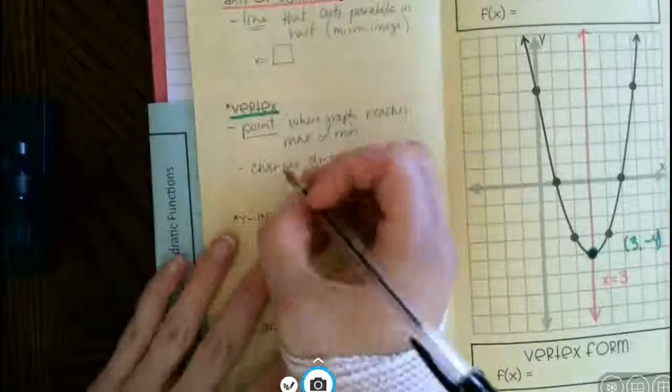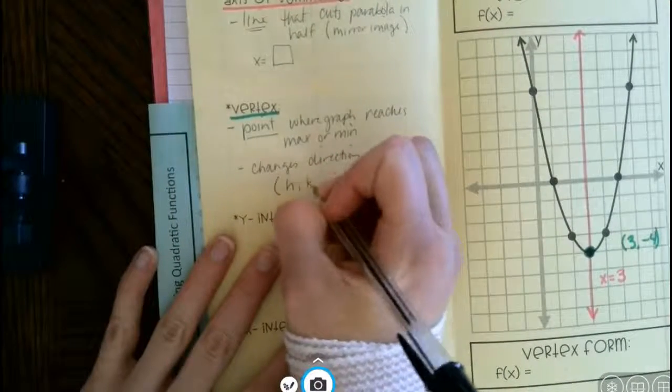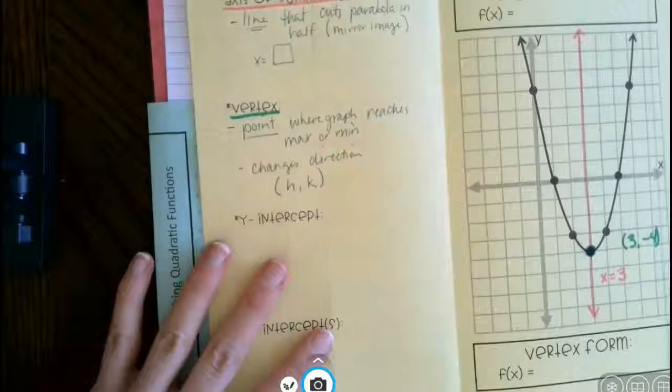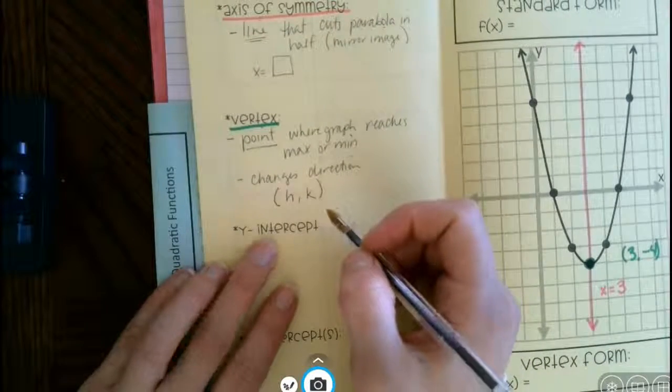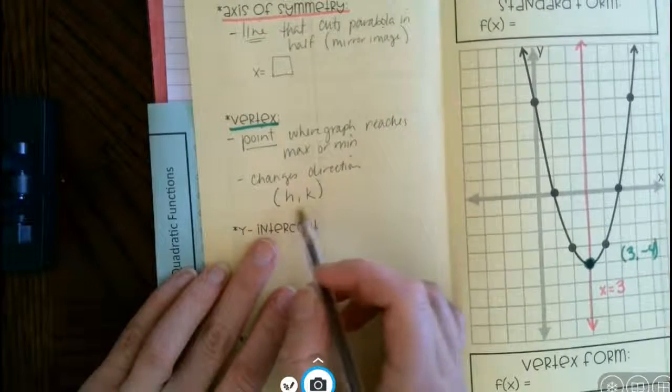So that's my vertex. The other thing I want you to write in here is that your vertex is the point (h, k). Okay? So when we see this, and we'll see this in just a second when we get to vertex form, we're always going to be dealing with h and k.